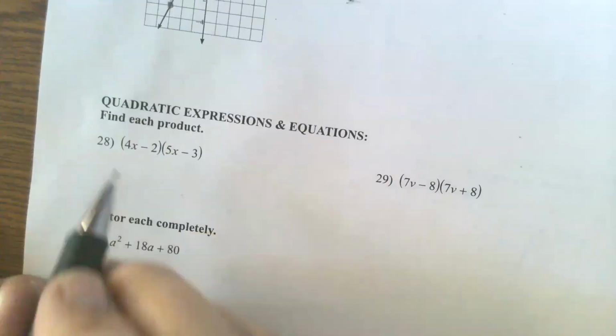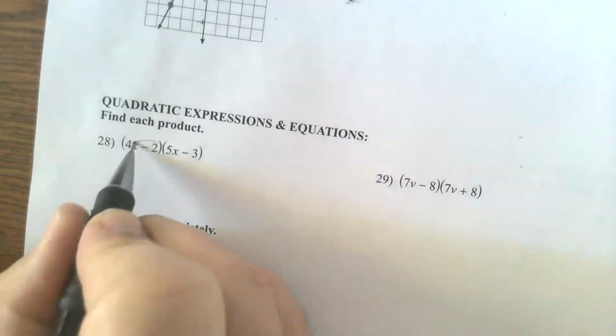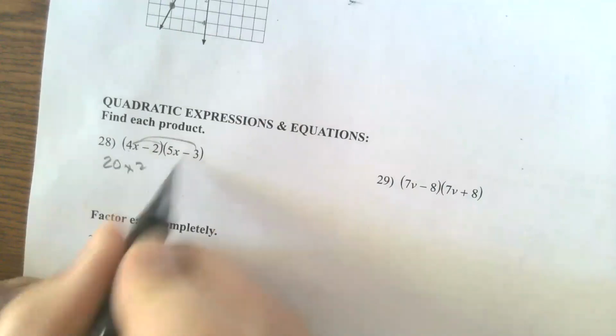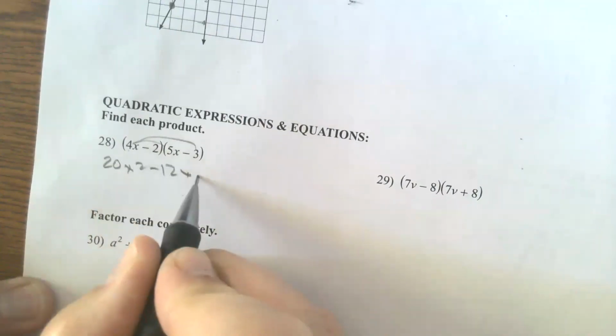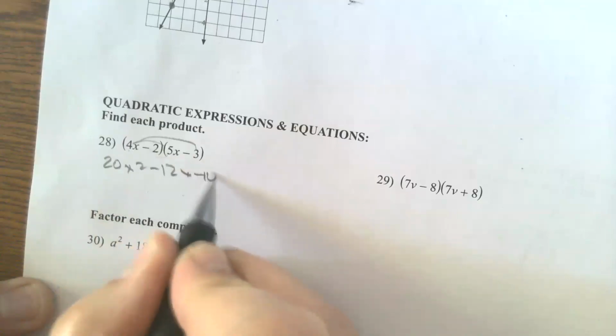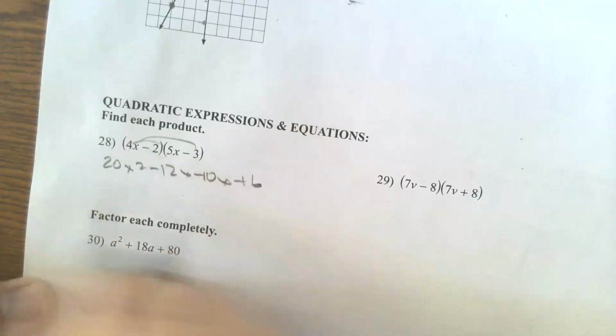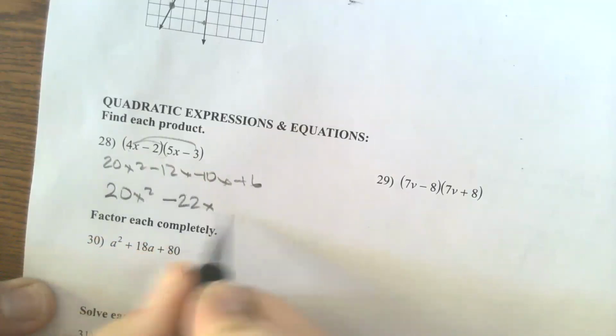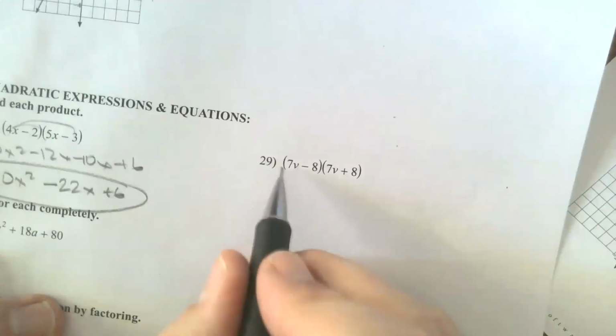All right, quadratic expressions, find each product. This is foiling. So I'm going to do 4x times 5x is 20x squared minus 12x. Inner terms minus 10x plus 6, and I'll combine like terms and I'll get 20x squared minus 22x plus 6. That's it. 29 is similar multiplying.